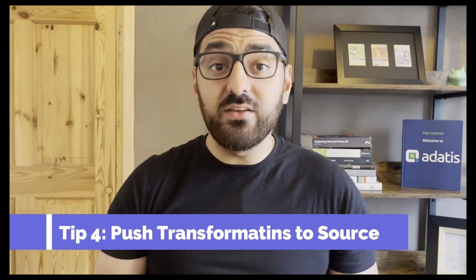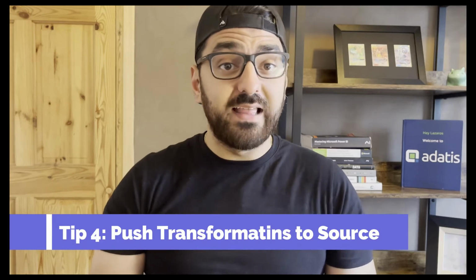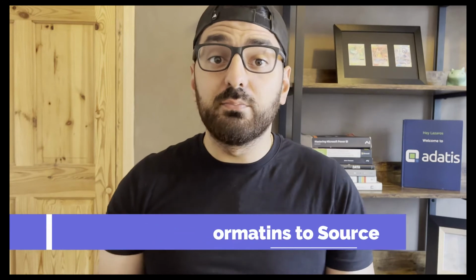So, continuing with tip 4, which is we should try and push our transformations back to the source, as this can reduce the resources required to process an import and increase query performance. Now, Power BI stores data in memory, which of course offers many benefits, but it will be less efficient for us to load all data into memory first and then apply transformations to this data. Instead, we should apply our transformations directly in the source and simply load the result into Power BI.